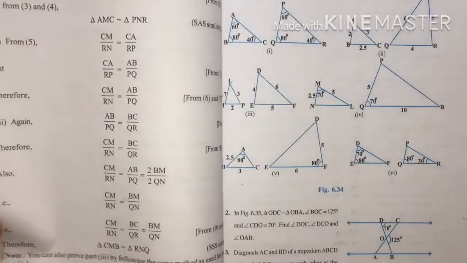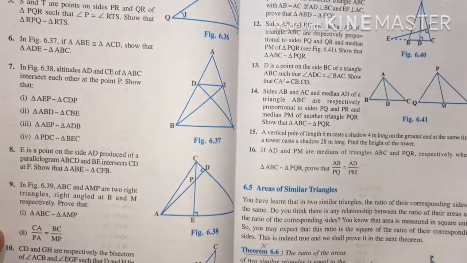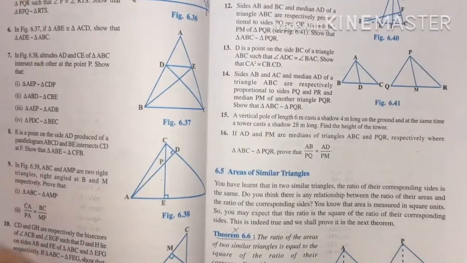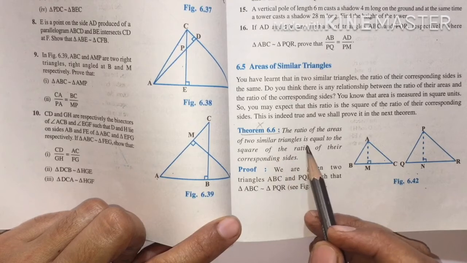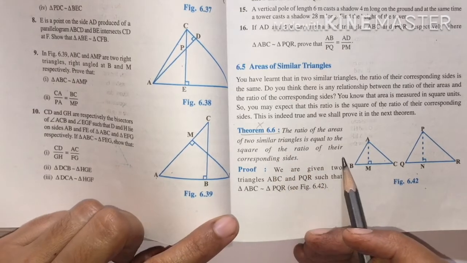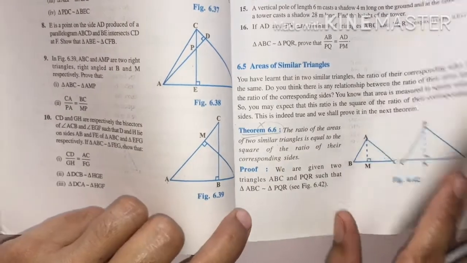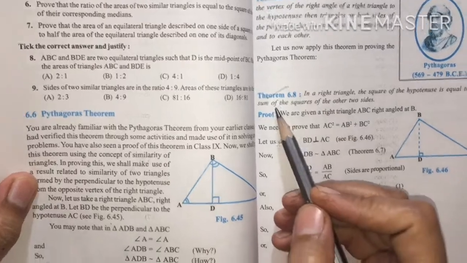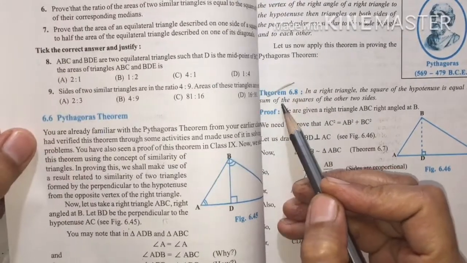Then 6.3, this exercise also you have to complete, you have to do it fully. Now on page number 141, this theorem, the ratio of the areas of two similar triangles is equal to the square of the ratio of their corresponding sides, has been deleted. So you will cut this theorem from here. And theorem 6.8 is a very important theorem, you have to do it.